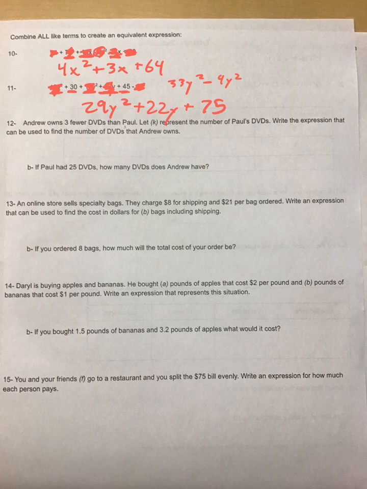Now we're writing expressions from story problems. Andrew owns 3 fewer DVDs than Paul. Let K represent the number of Paul's DVDs. Write the expression that can be used to find the number that Andrew owns. Okay, so we know that it's because we're talking about fewer. It's either going to be K minus 3 or 3 minus K. Okay, that's going to be what it's going to be.